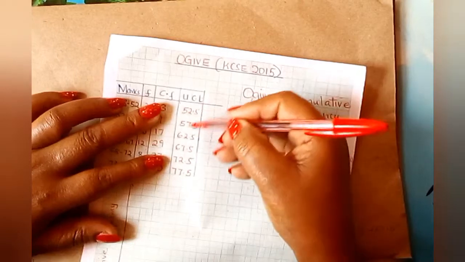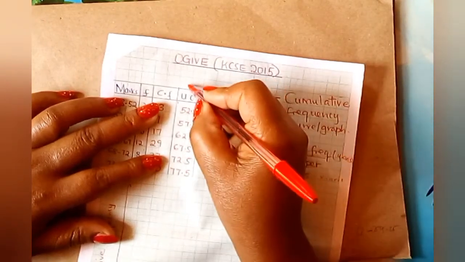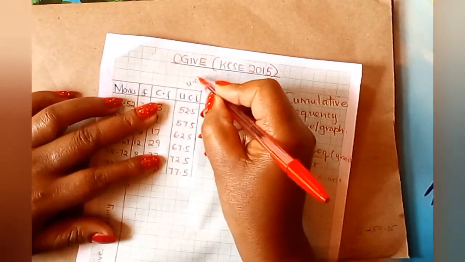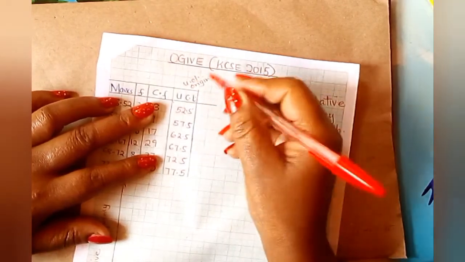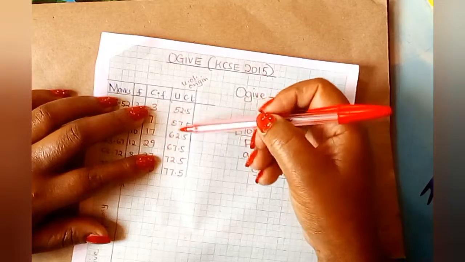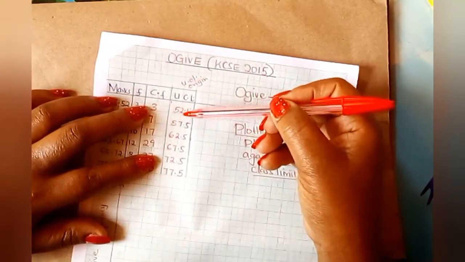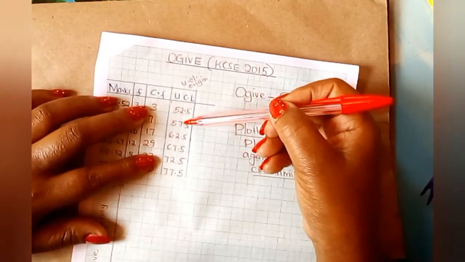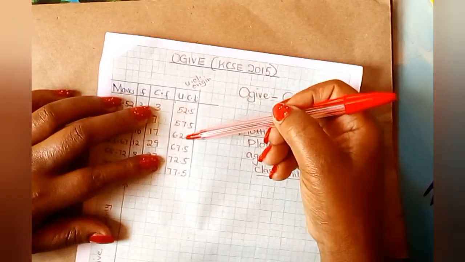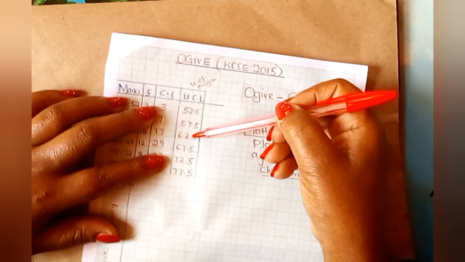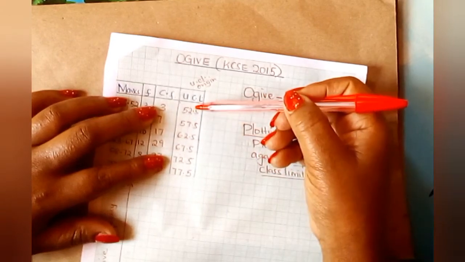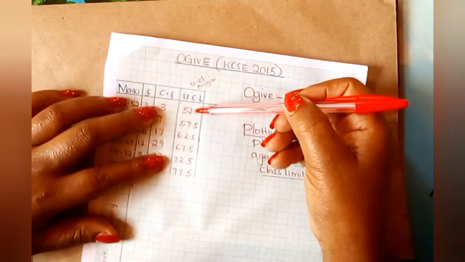We come to our upper class limits here and we trace the UCL that will fix at the origin. So how do we get it? We look for the differences here. This minus this gives you 5. This minus this gives you 5. So the difference between these UCLs is 5.